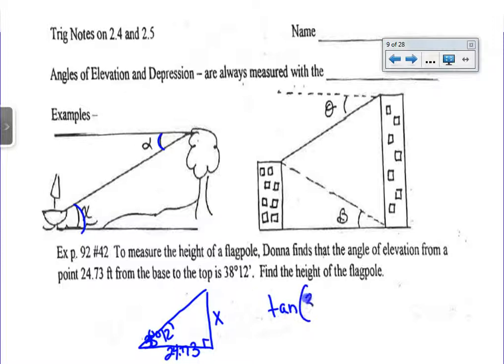And then I always try to turn them into fractions, even though I know you have a minute symbol on your calculator. It's up to you. 24.73. So cross multiply on your calculator, and I think we get, let's see, 19.46 feet.